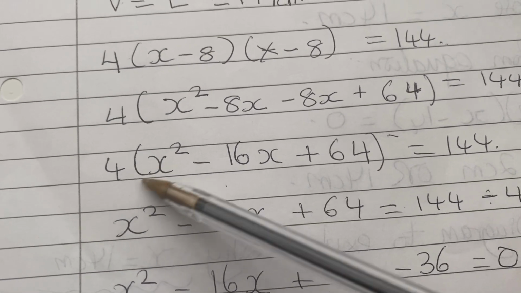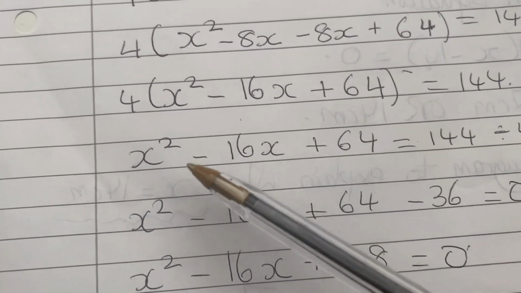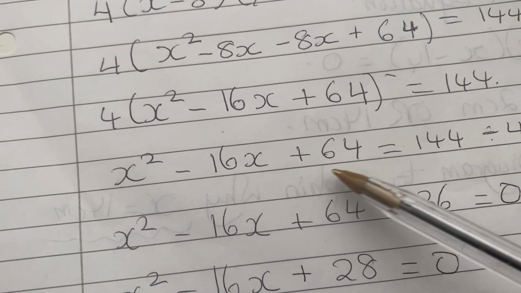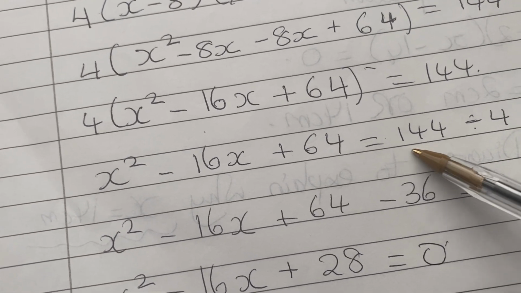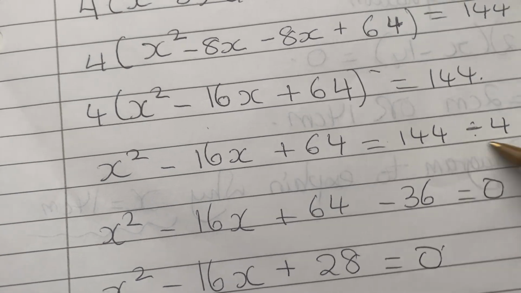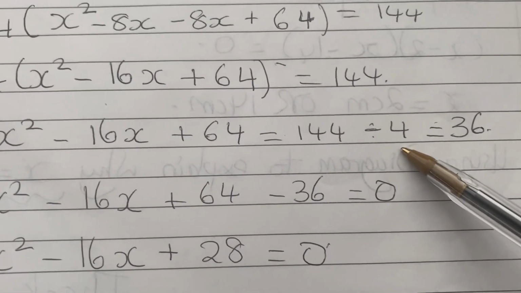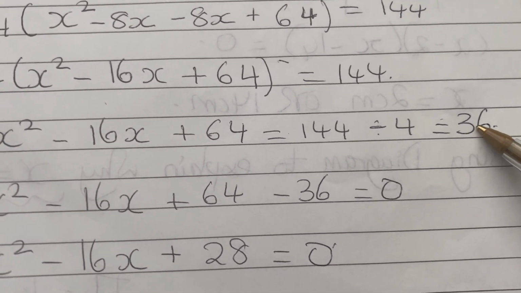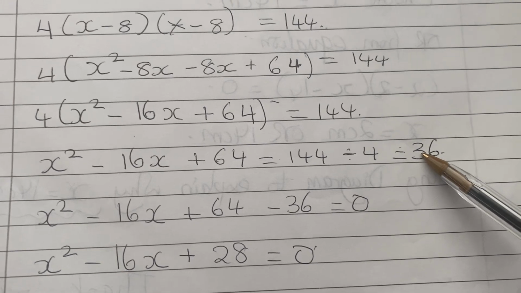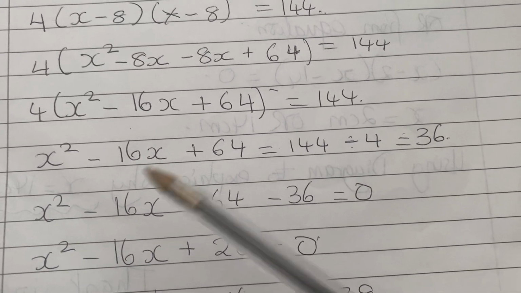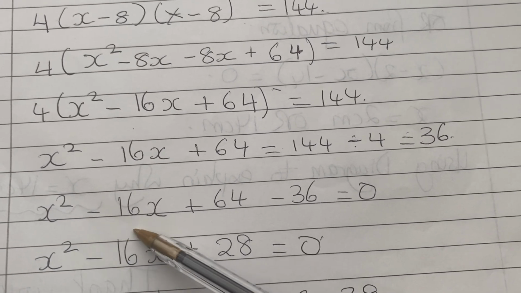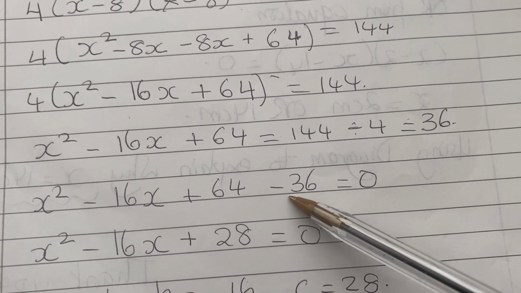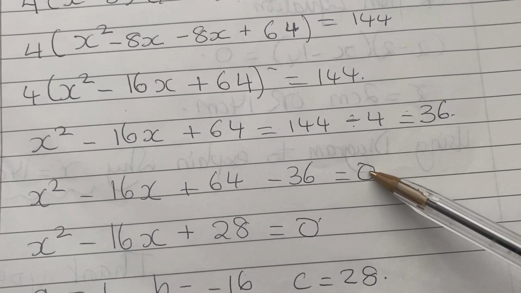If I divide 4 on both sides, I have x squared minus 16x plus 64 equals 144 divided by 4. 144 divided by 4 is 36. So now we have x squared minus 16x plus 64 minus 36 equals 0.